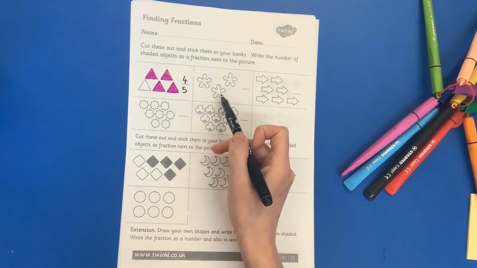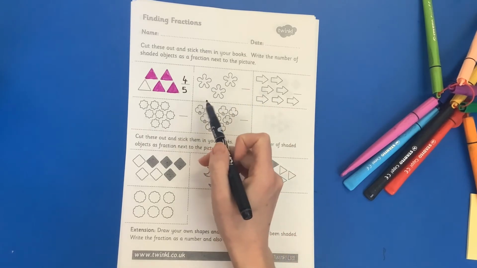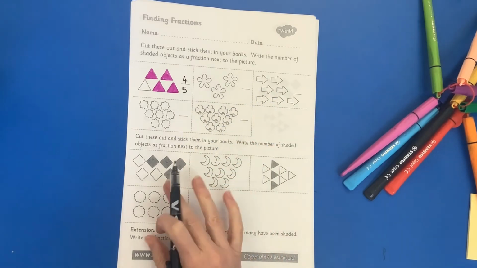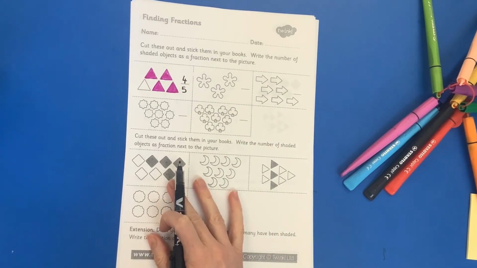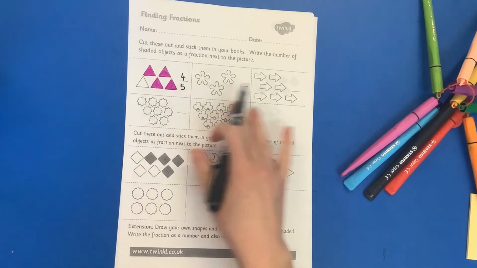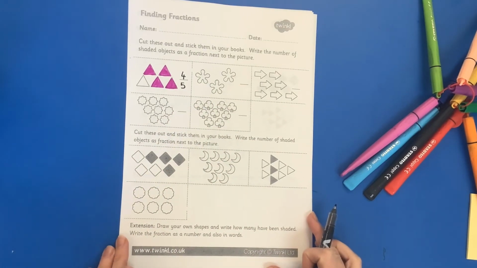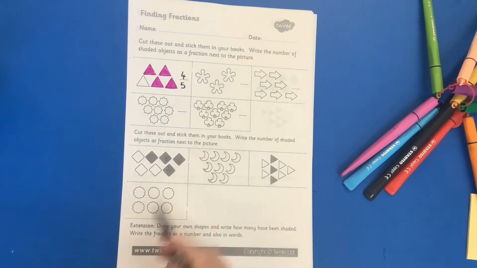Will you do 4/5 or will you do something different? How many of these shapes will you colour? And what will your fraction be? And so on. So actually, we won't all have the same answers to these. We will have something different depending on how many we've coloured in. Okay, now this one is a really clear one. So let's do this one together just to make sure that we really understand.